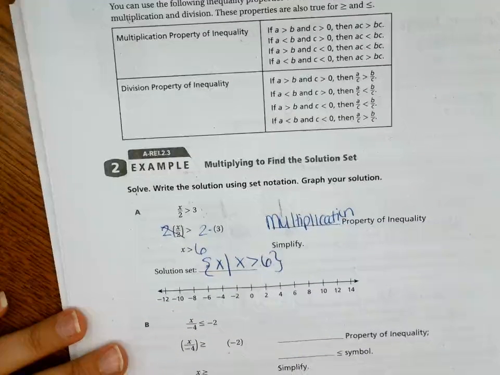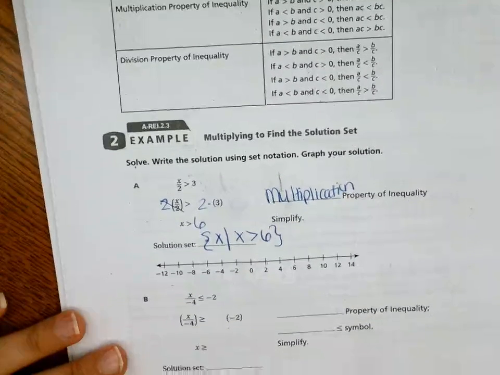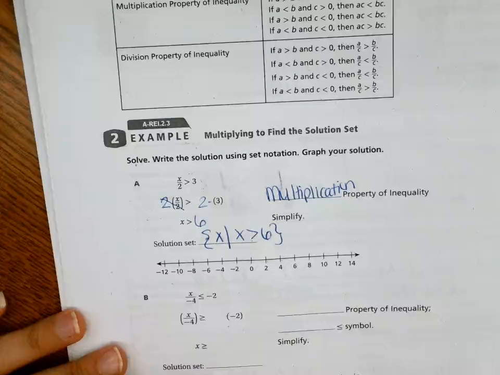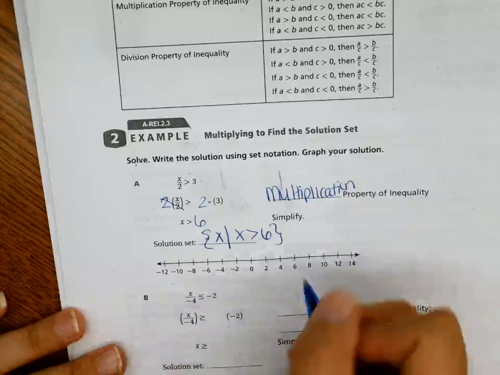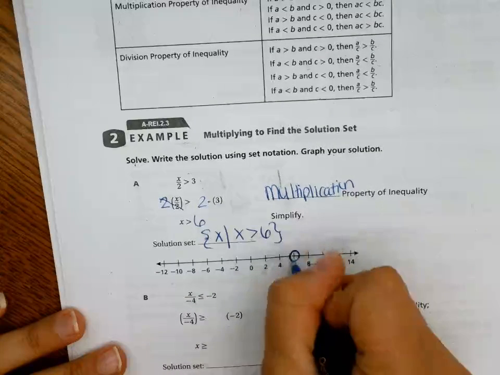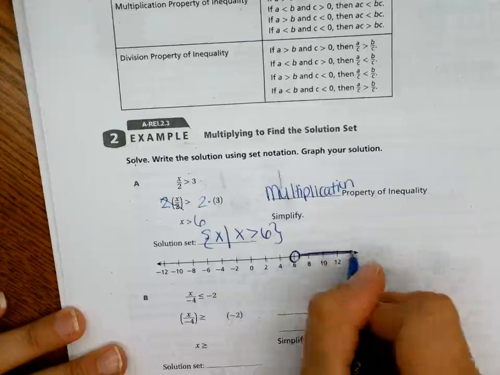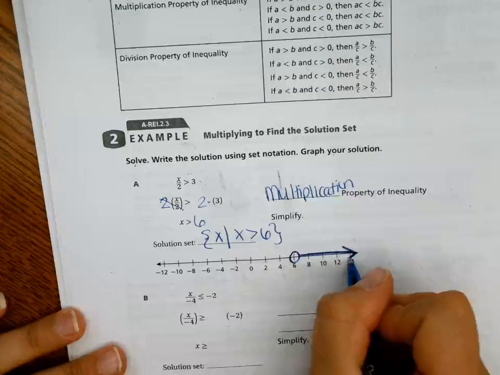They also want us to graph our solution set. So do we have an open dot or a closed dot on the 6? It is an open dot because it's not an or equal to. And using our arrow trick, it shades to the right, towards the positive numbers.